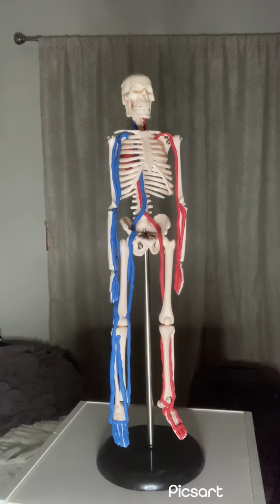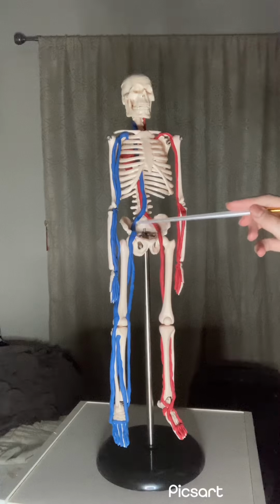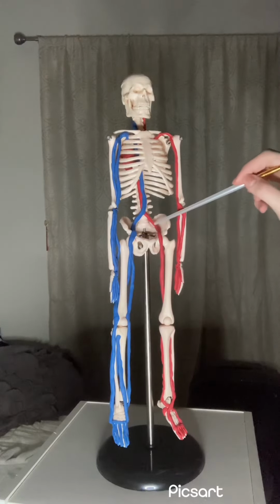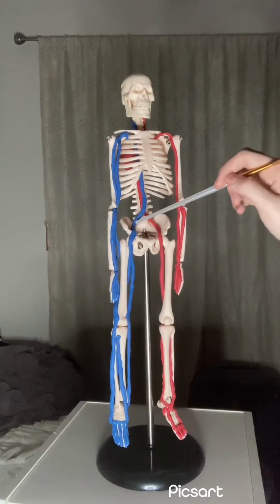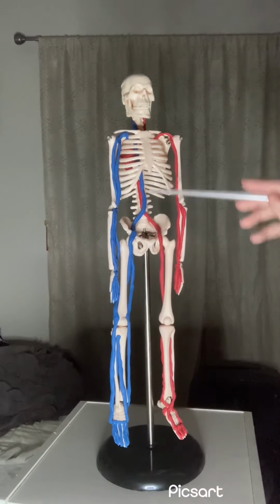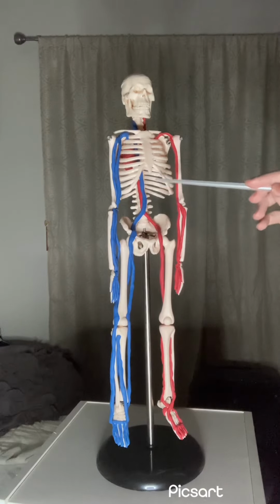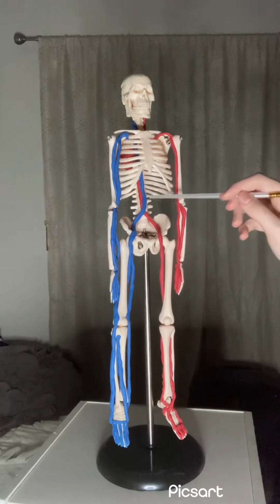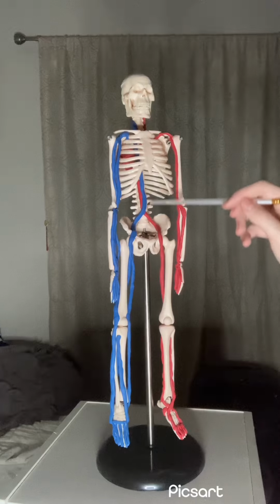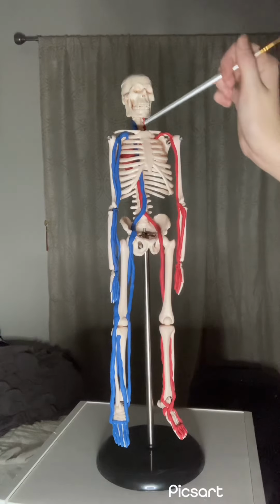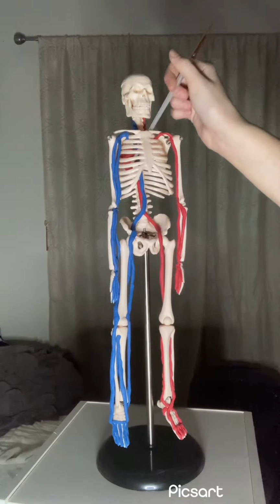We then see the vein going up into the common iliac, similar to the artery side, common external, up through the inferior vena cava, the blood travels into the right atrium, which is inside of the heart.